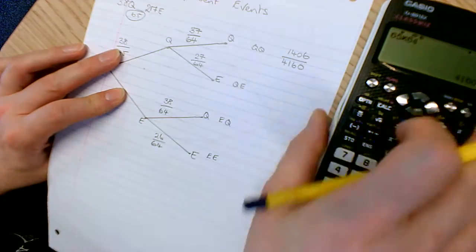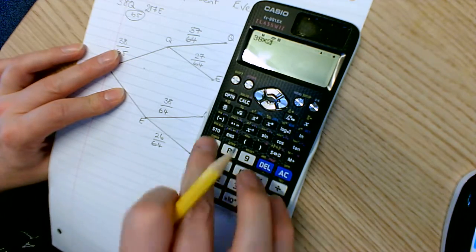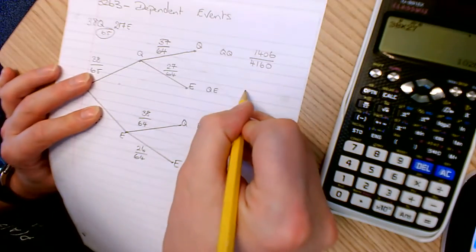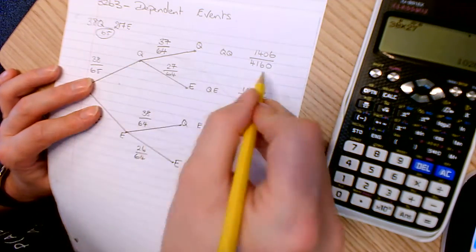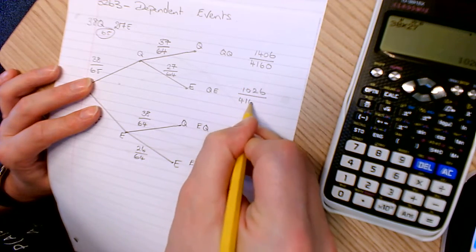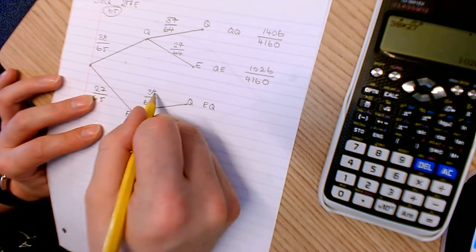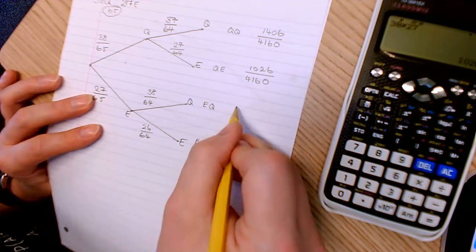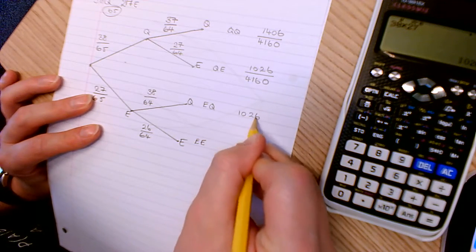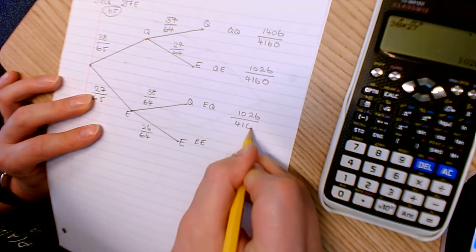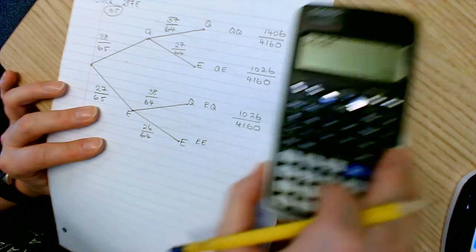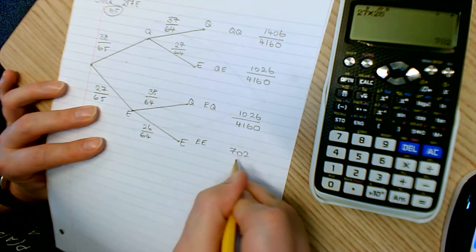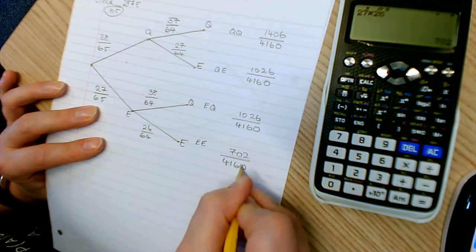So 38 times 27 to get the next one: 1026 over 65 times 64, which you did earlier, 4160. 27 times 38 is the same thing as 38 times 27, so 1026 over 4160. And the last one, 27 times 26 is 702 over 4160.